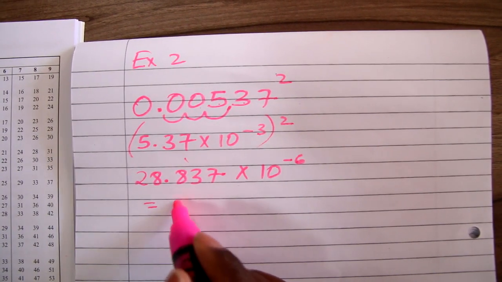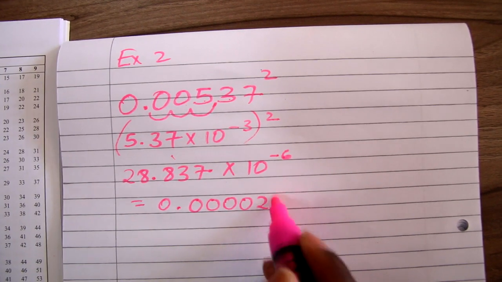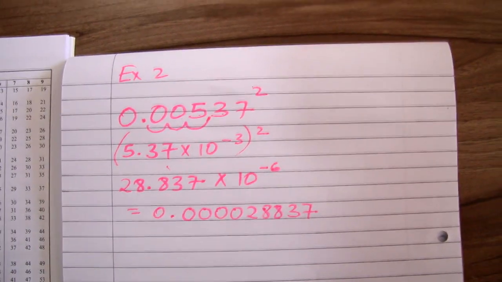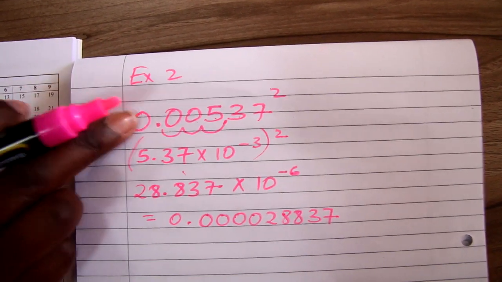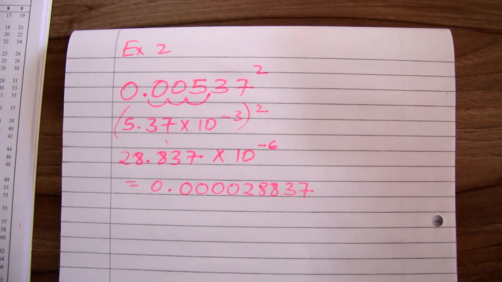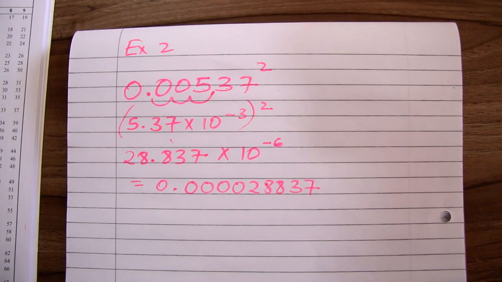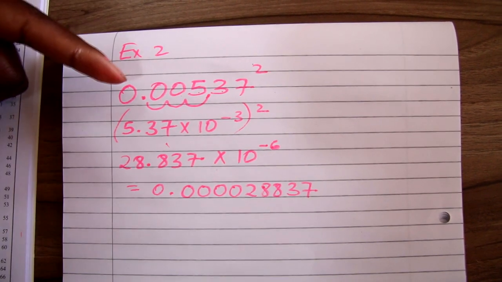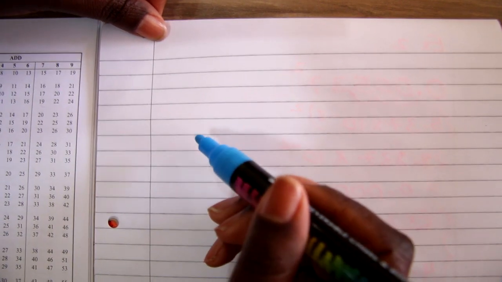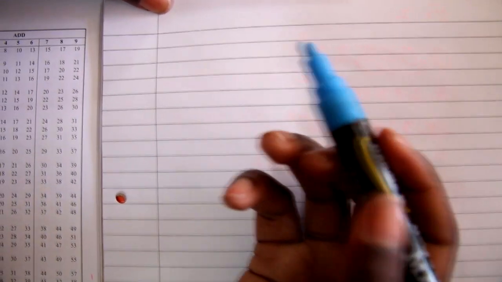So this will be equal to 0.0002837. And that is how you determine the square of a number that is less than 1. Now in some instances, you will be needed to perform other operations such as addition and subtraction involving squares of numbers. Now if you have a number that is greater than 9.9, then you use the same rules as a number that is less than 1.